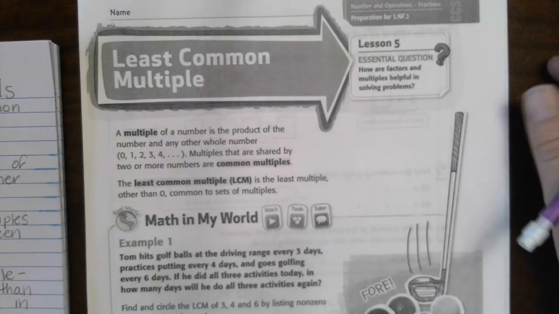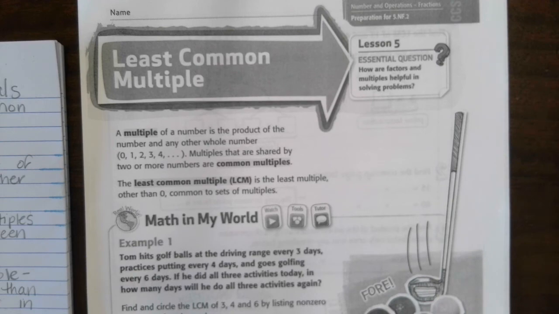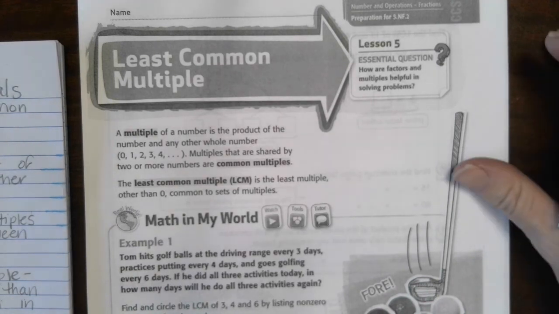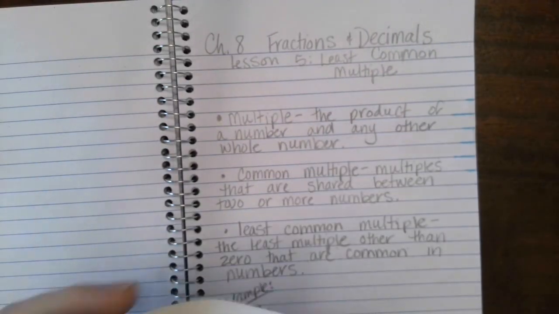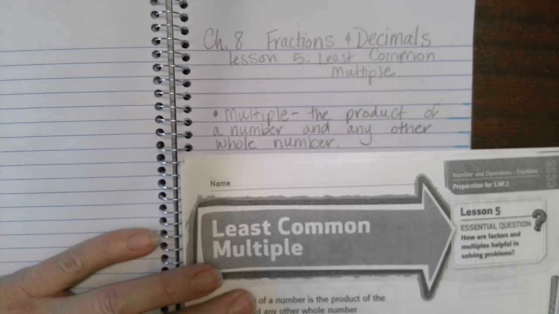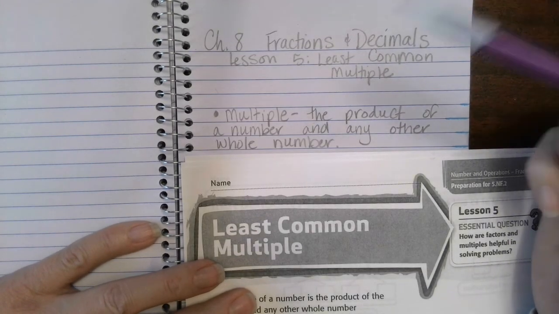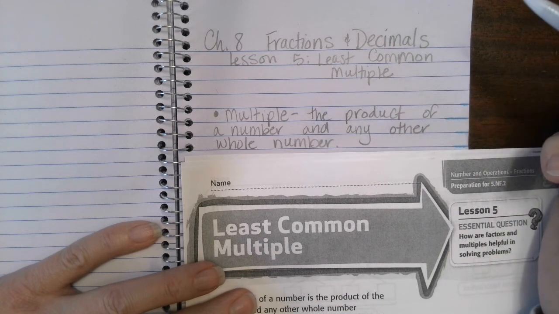All right, guys, today we're working on least common multiples. And so we need to go over some vocabulary so that you know what we're talking about here. So in your notes, it's chapter 8, lesson 5. For some reason. All right, so your first definition I want you guys to write down is multiple.